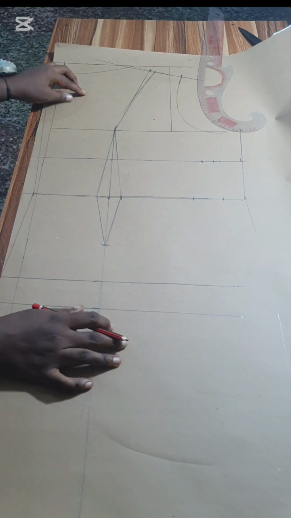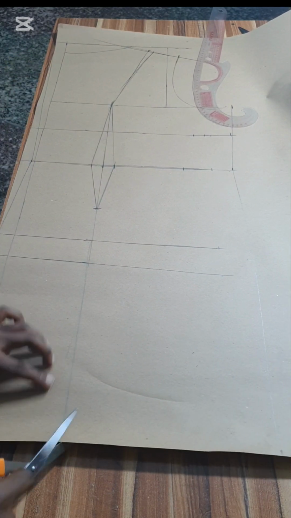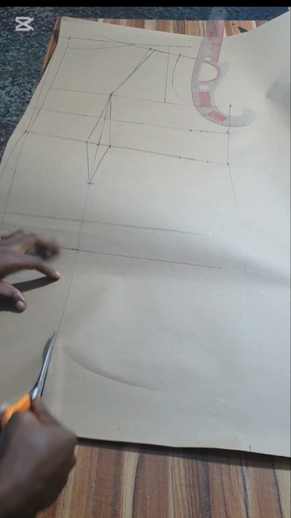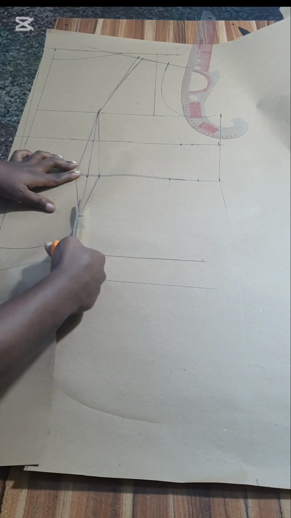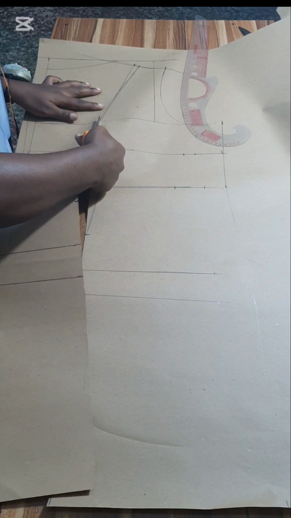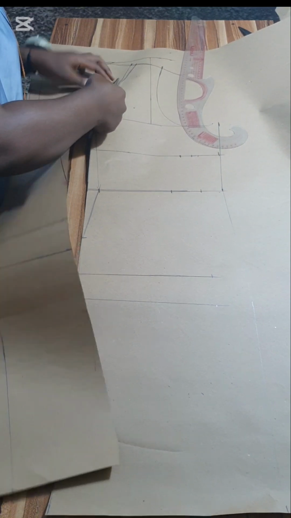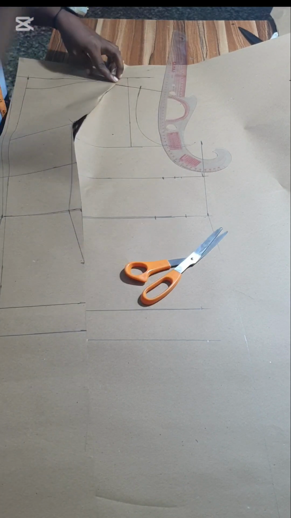Let's see. So this is what we have. So I'll go ahead and cut my darts and get ready to place on my fabric for my panel dress. So I'm putting my darts open first, so it doesn't get too sharp on this point. And then at this point, I'll close this so I can realign my dart.